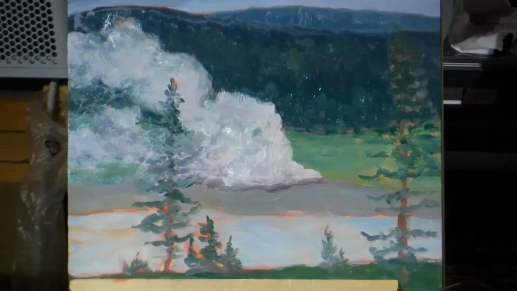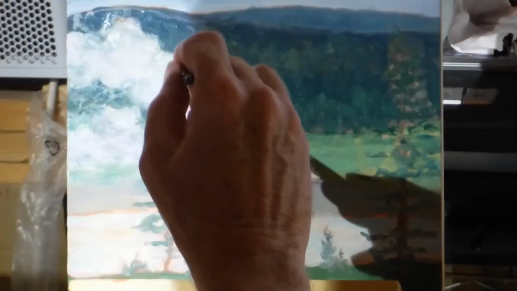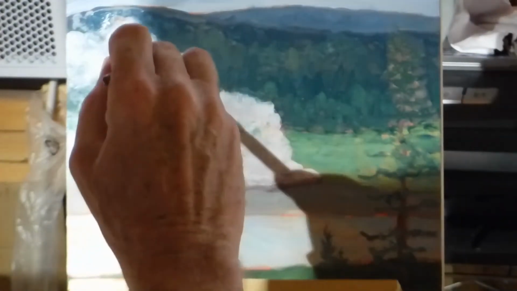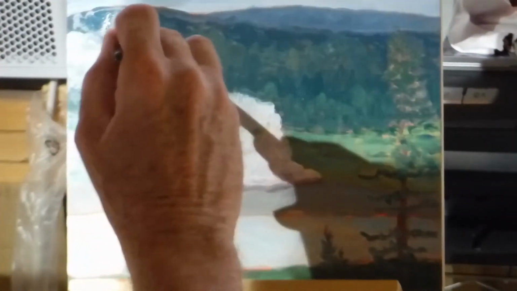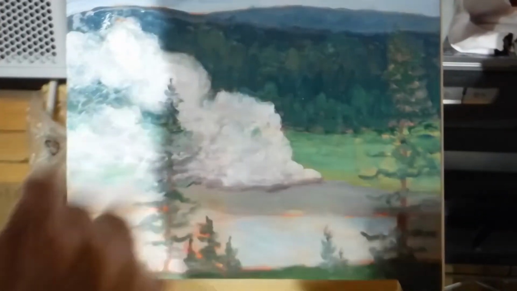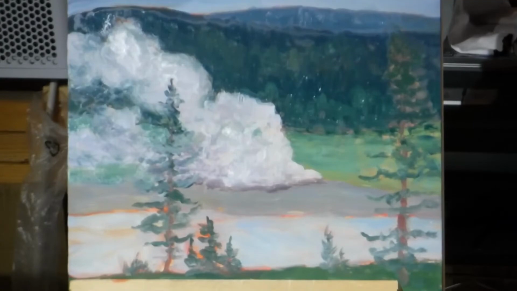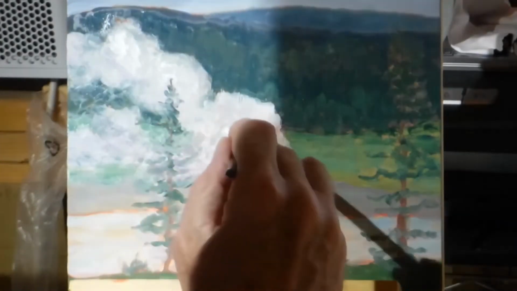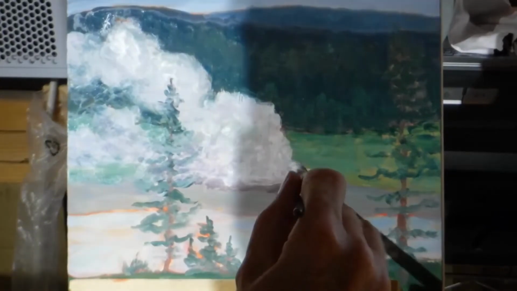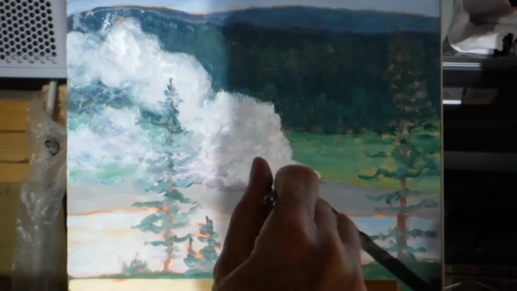Sometimes I warm it up a little with a little yellow, and sometimes I cool it off with a little violet or blue. I use the same process in painting clouds when I have a skyscape.